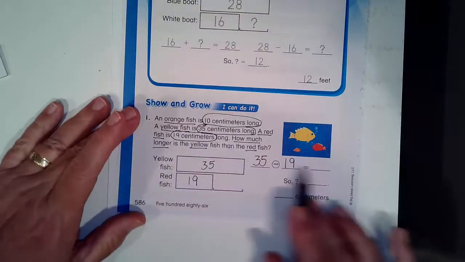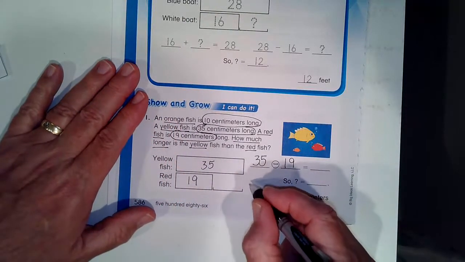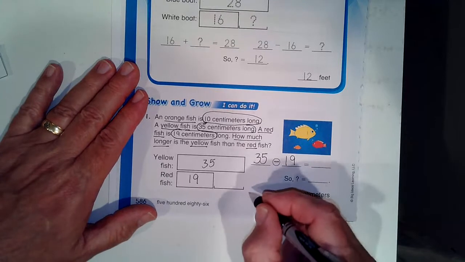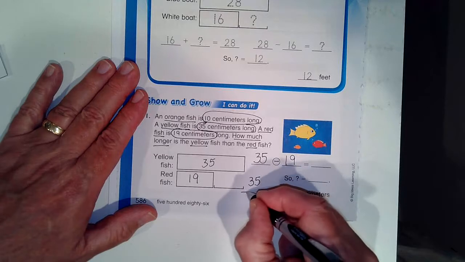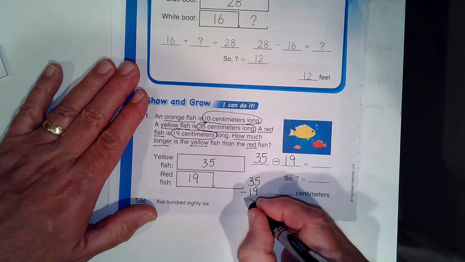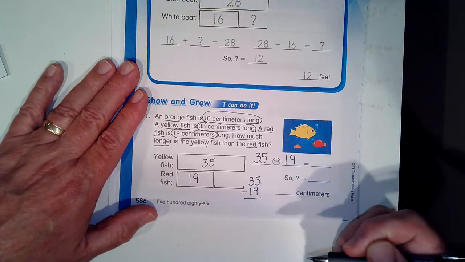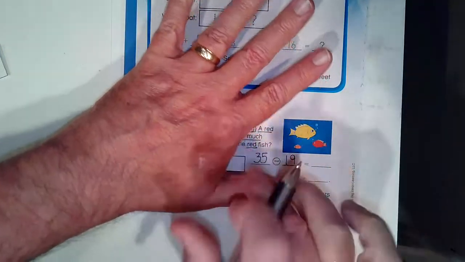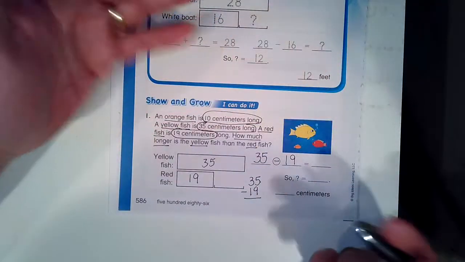So what I like to do, I like to set them up in an up-down version, a vertical version. So I say 35 minus 19. If I have 5, can I take away 9? 5, 1, 2, 3, 4, 5, 6. I can't. I don't have enough.